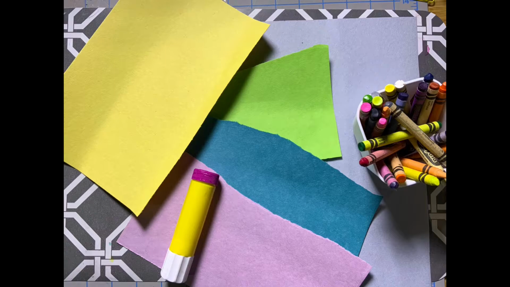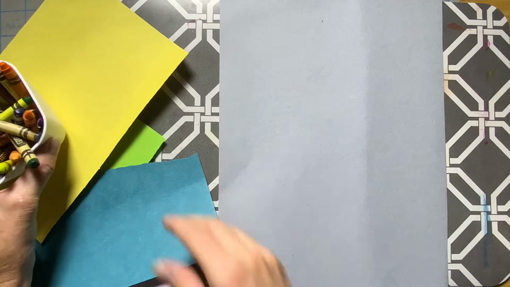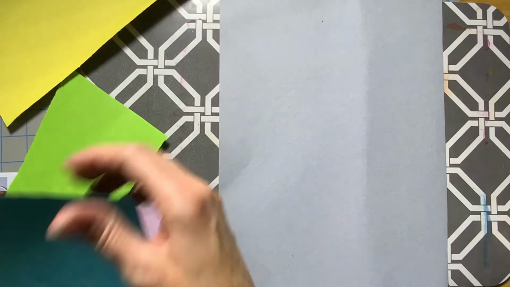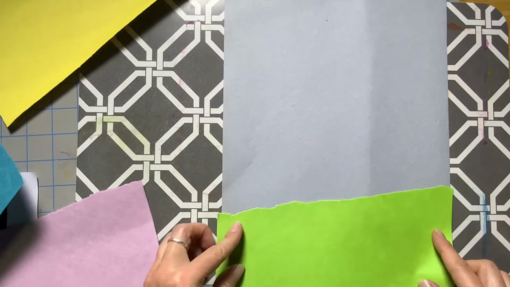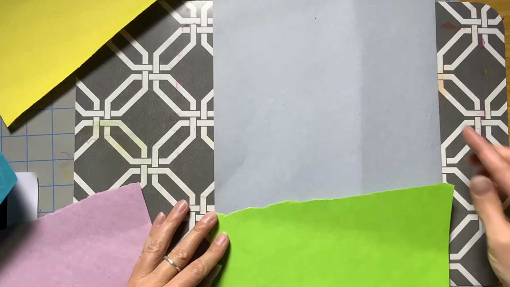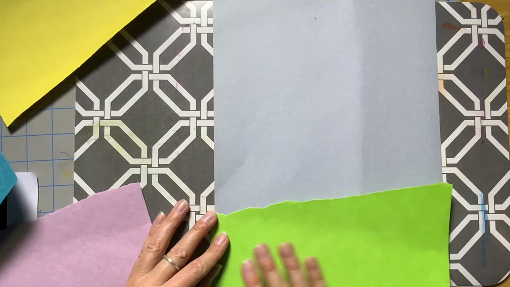I'm using different colors of torn paper to create my landscape, a glue stick to put it all together, and some crayons to add detail. My base layer is going to be vertical. This will be my sky. When I start off with a strip of green paper at the bottom, I already have a very simple landscape, the sky and the grass.